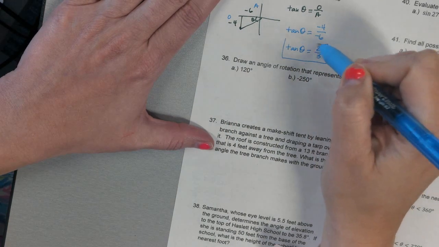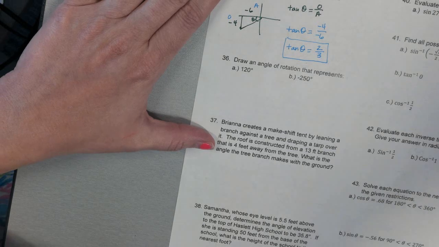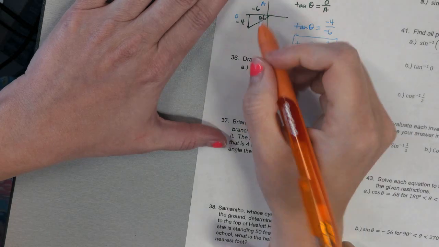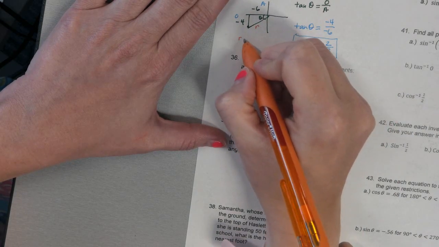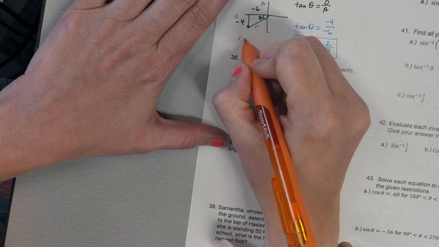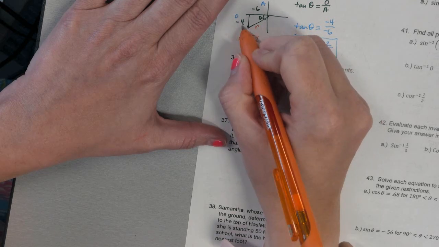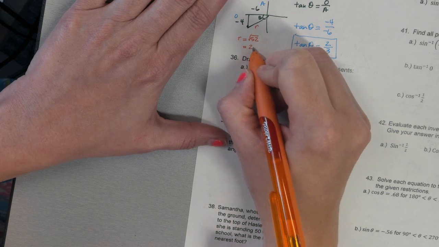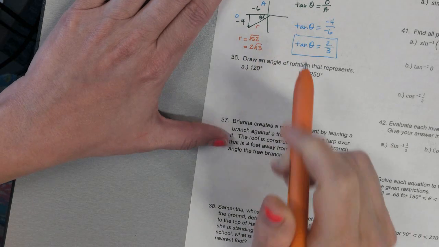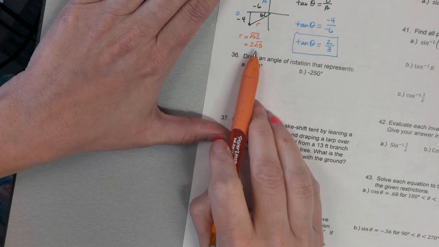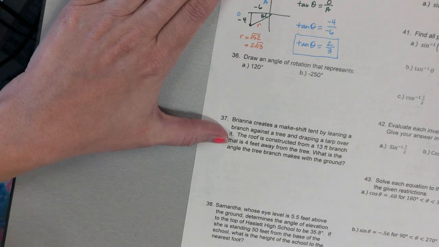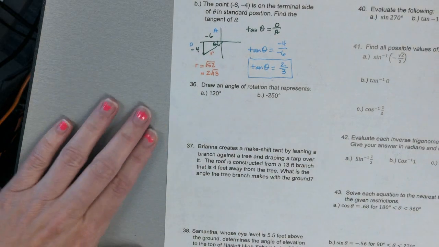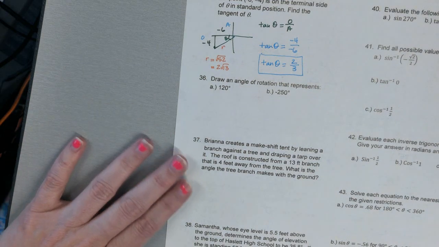Did some of you find what the hypotenuse was? If you did want to find R, then R squared, R would equal the square root of 52, 16 and 36, and then that did simplify to 2 root 13. So if they asked you to find sine or cosine, you'd have to use that. Because it's tangent, you didn't have to, okay? But you do want to know how to find R, like we did in A.